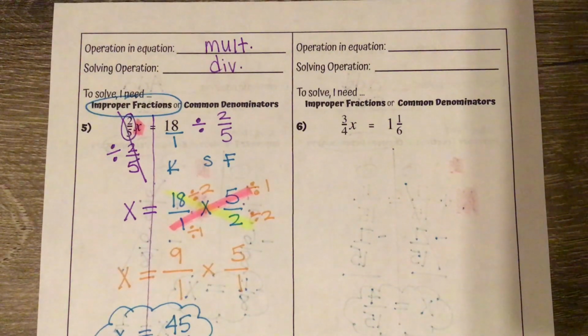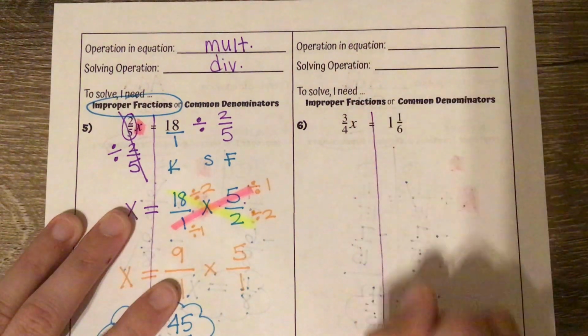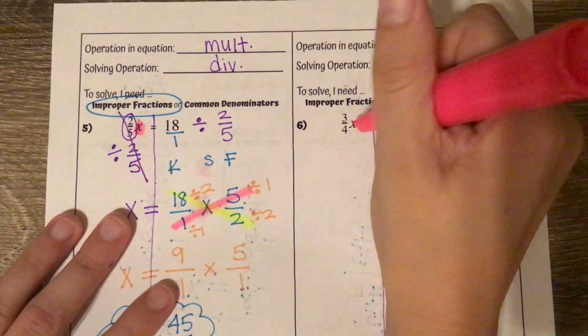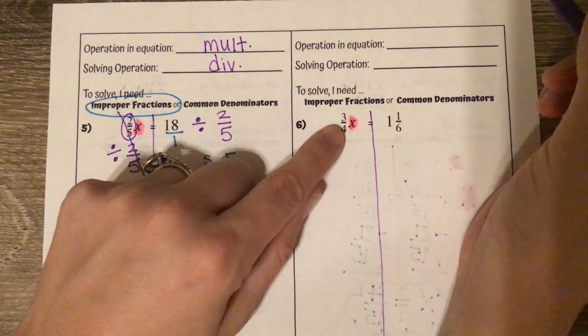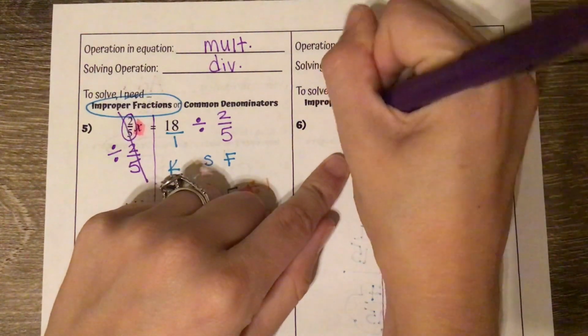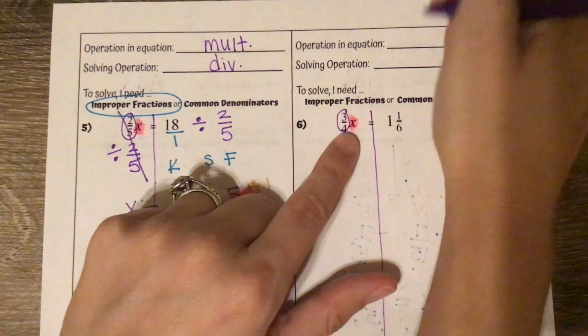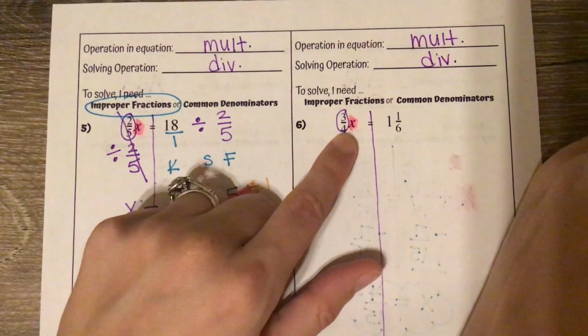All right, and then the last one here. We are drawing our line down the middle. We are highlighting our variable. Again, it's a little bit confusing because we do see the fraction bar, but this number is written directly next to the variable, so that's showing us multiplication, so the opposite is to divide.